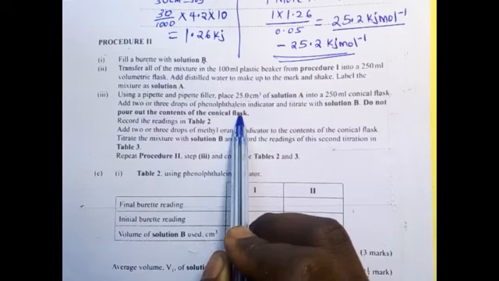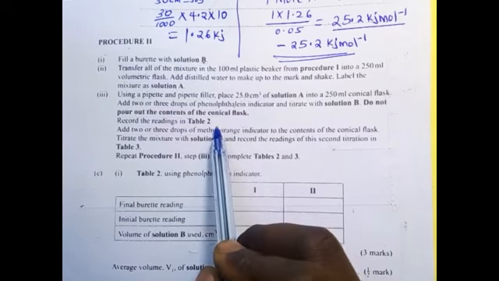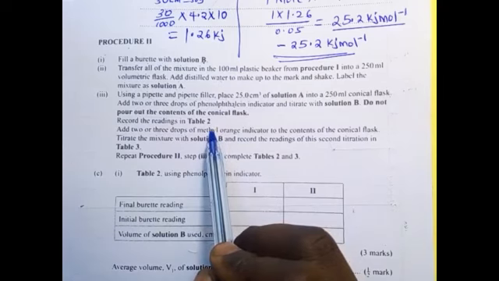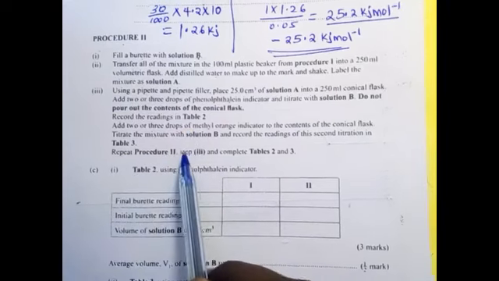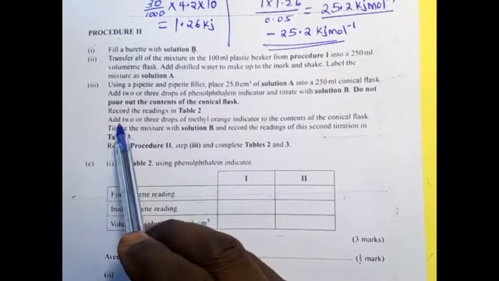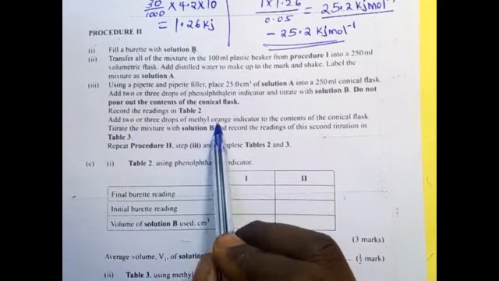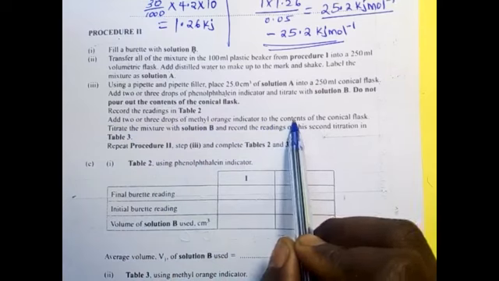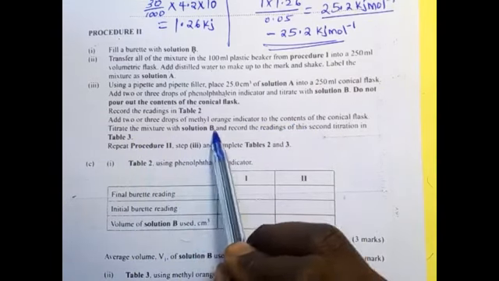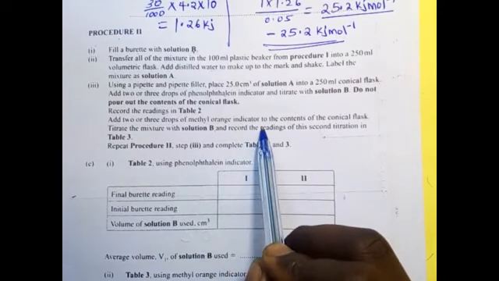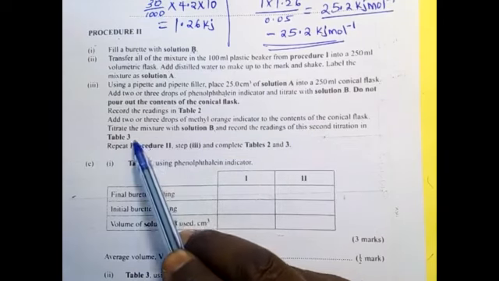Don't pour. So you need to follow instructions. That's why you are supposed to use 15 minutes first to read through the instructions before you start doing the practical. Then record the table, and then add 2 or 3 drops of methyl orange indicator to the content of the conical flask. Titrate the mixture with solution B and record the reading in this second titration, table 3.